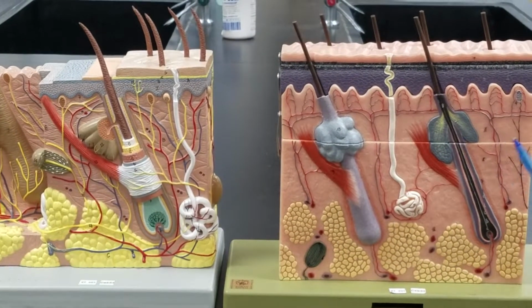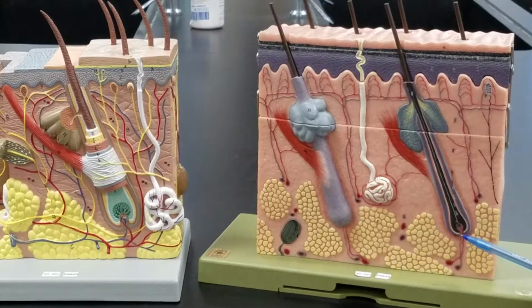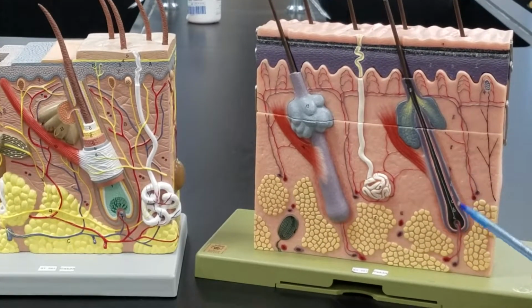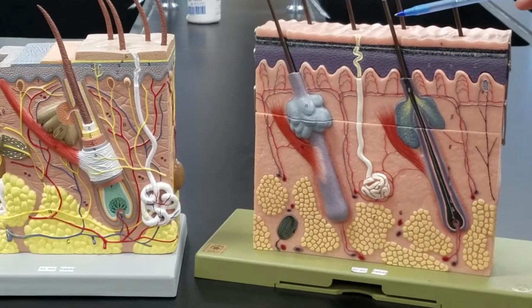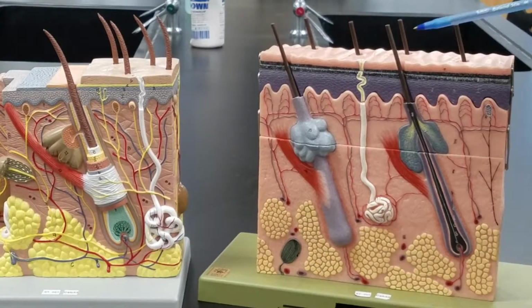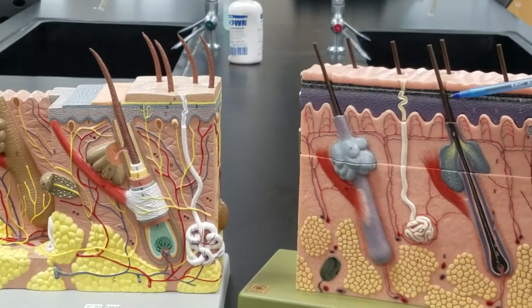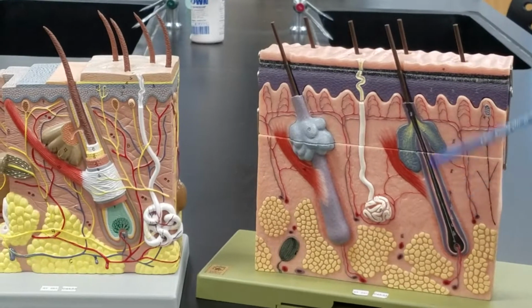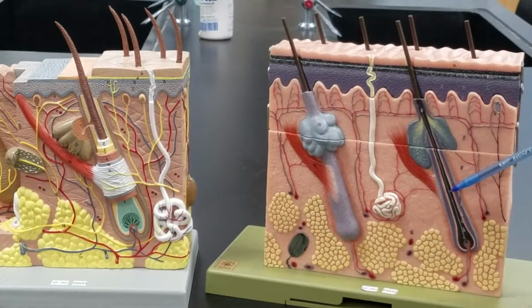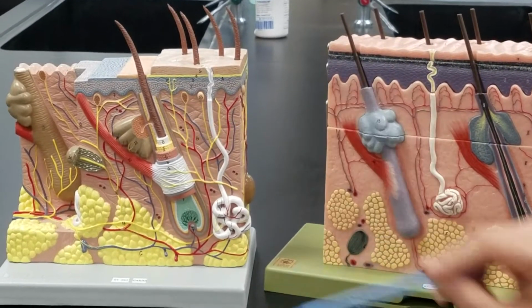Okay. Now in this model, this actually shows you the cross section of the hair follicle as well. So as you guys learned in class, the hair itself, anything that's above the surface of the skin or anything that you can actually see is a hair shaft. Anything you can't see is a hair root, whether it's here or whether it's way down here. So anything below the surface of the skin would be part of the hair root.